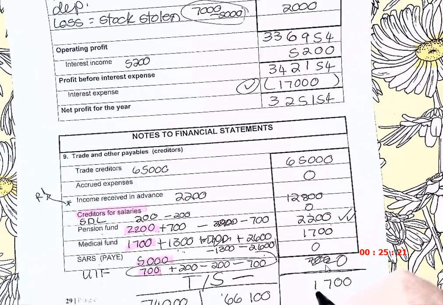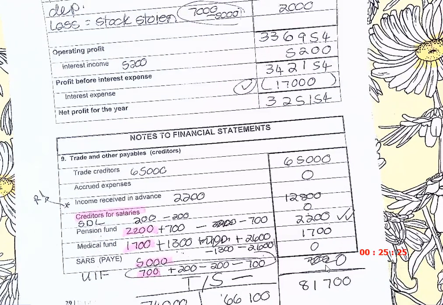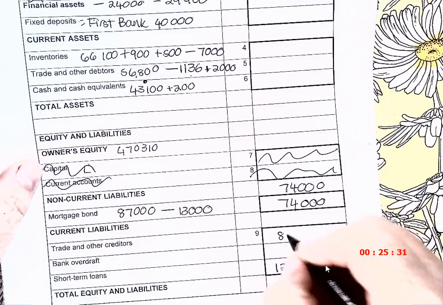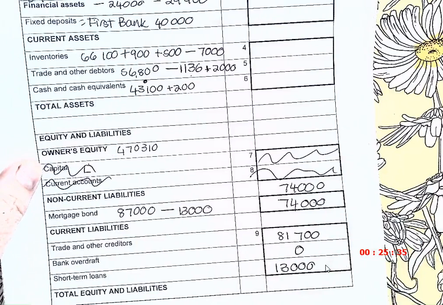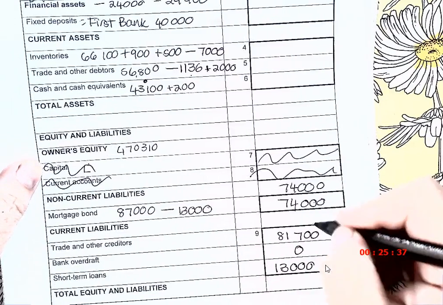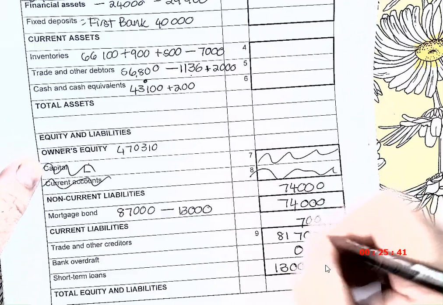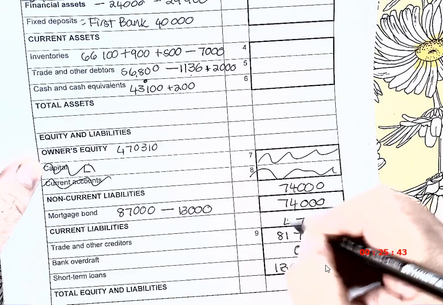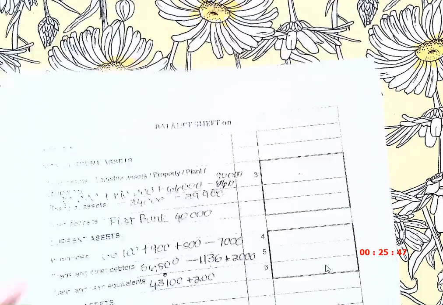Is that right? Okay. So that 81,700 is going to be transferred. Okay, there's no bank overdraft. So I can somewhat block and top this. 4, 9. Okay. Now, let's finish the face.